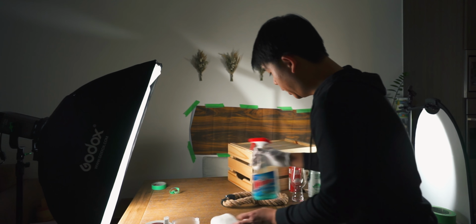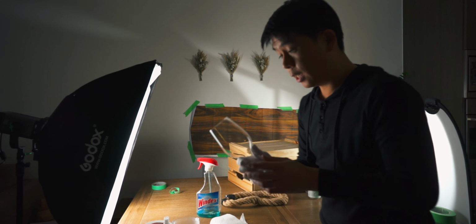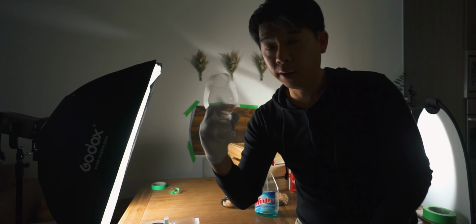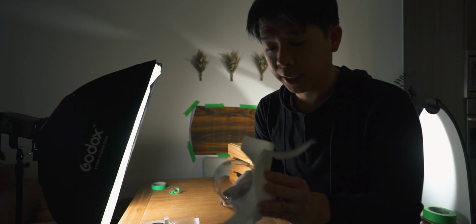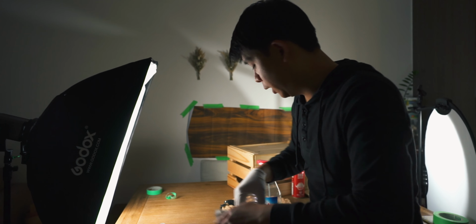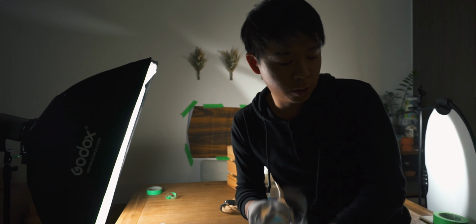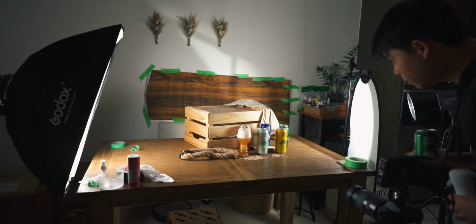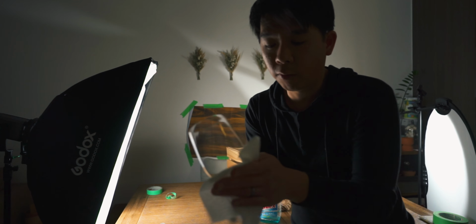So before I get started, also making sure that this glass is clean. As you can see, it's quite dirty. And I'll actually use gloves to handle the product so it doesn't get fingerprints. I'm using a polarizing filter on my lens, and that way it just helps me cut away some of the glare that I might be getting from the cans or from the glass.